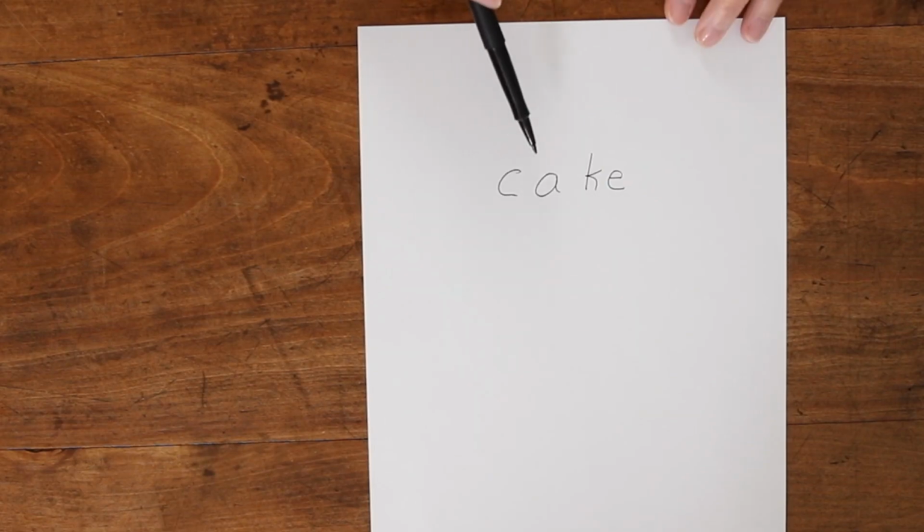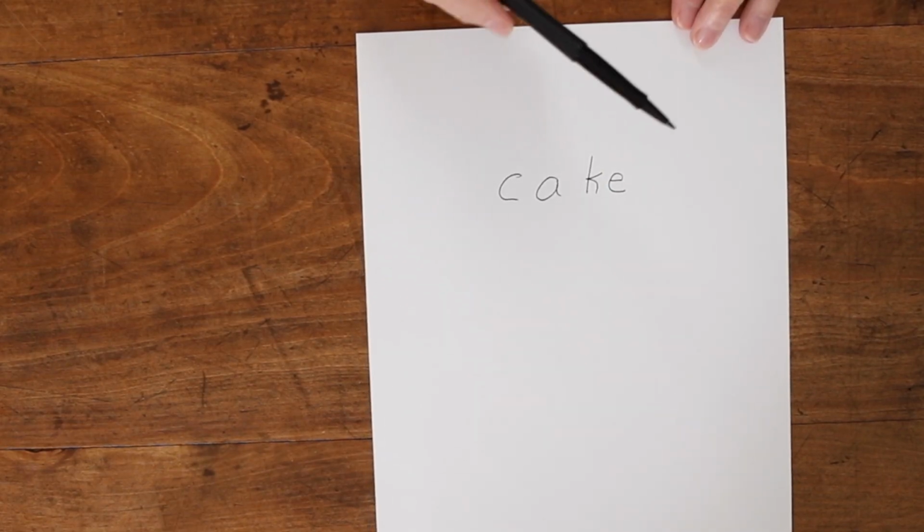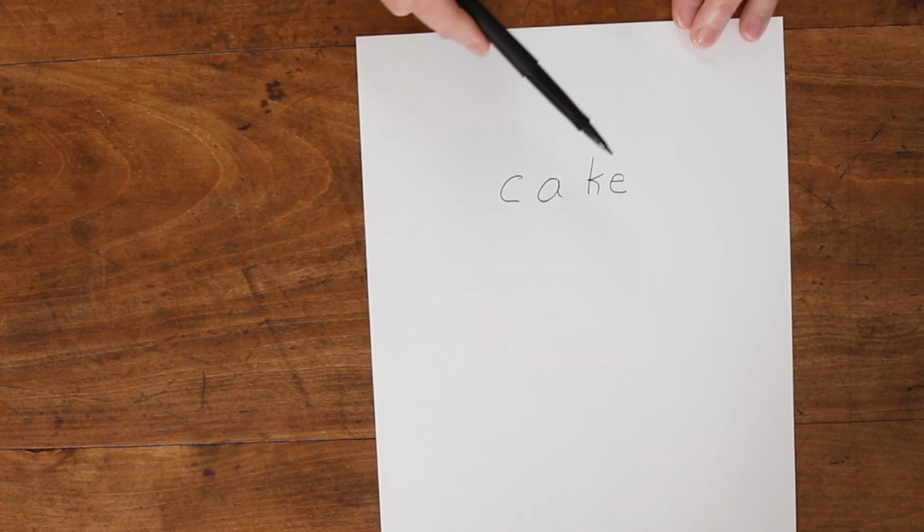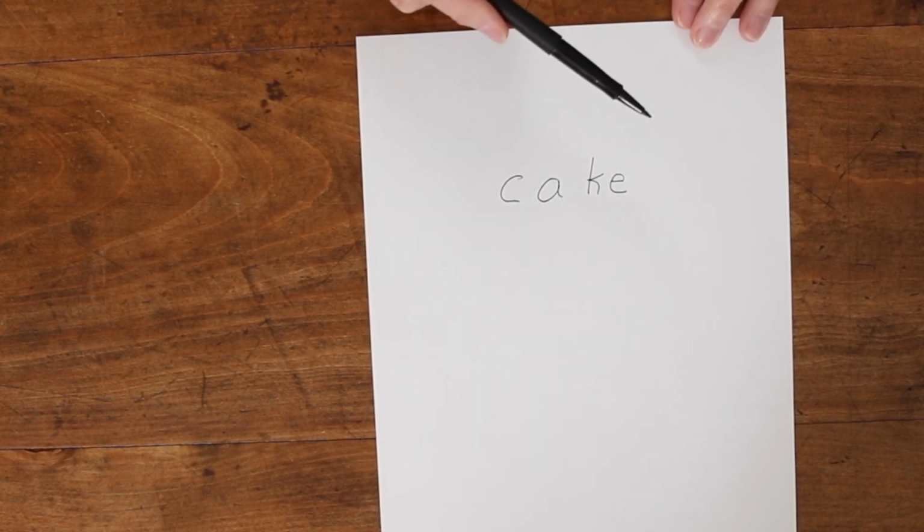Good job. So let's review. The letters are A consonant E, and A consonant E says A, and our key word is cake. Here's our keyword cake, and if we look at it we see an E at the end, and that E at the end of a word is almost always silent.